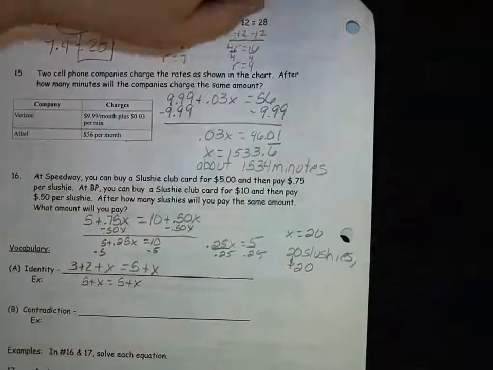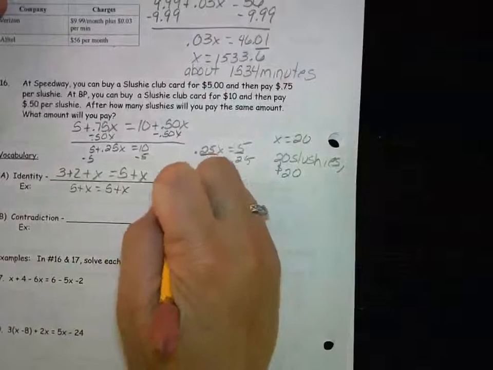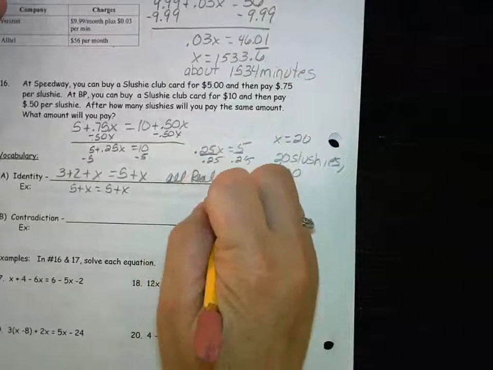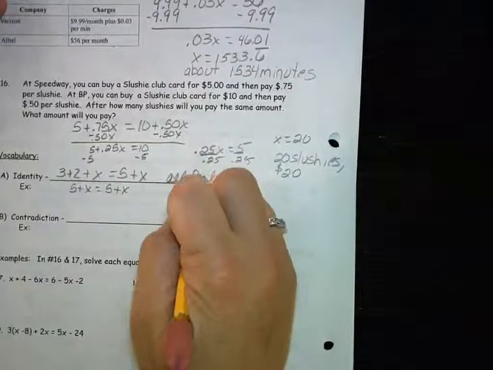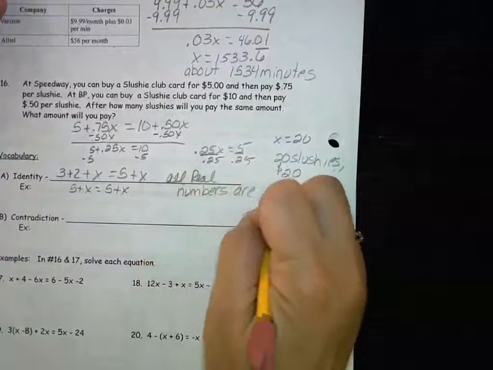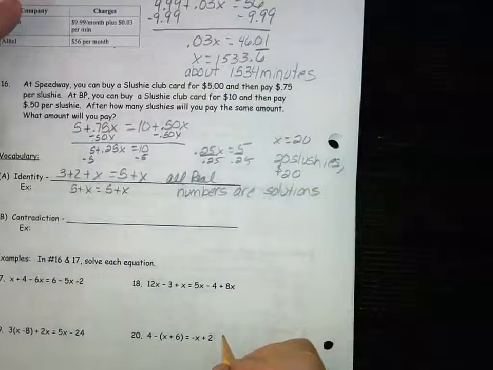And in a situation like this, with an identity, all real numbers are solutions.